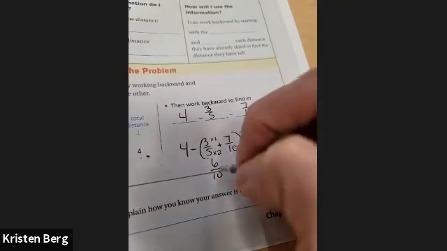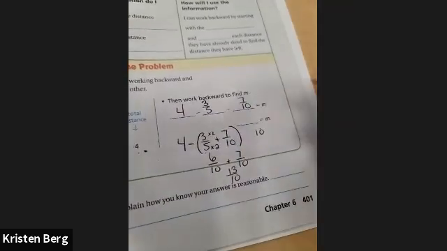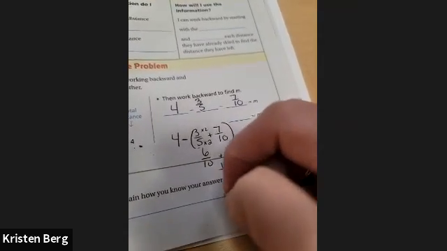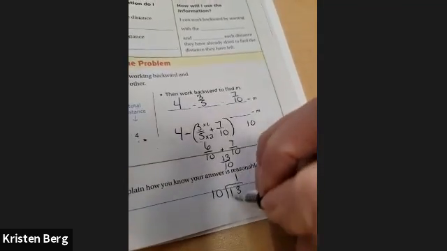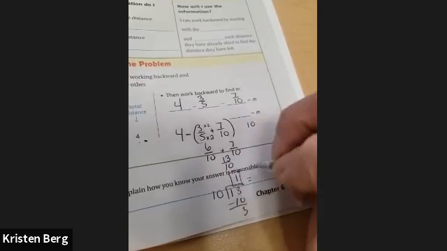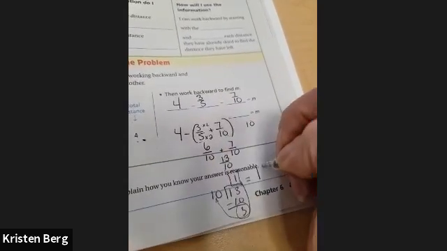So once you figure that up, that comes out to be 13/10, which you cannot have. So we should divide that out to figure out what 13/10 truly is. So 10 can go into 13 one time. That would be 10. When you subtract, that would be 3. So the mixed number here is 1 and 3/10.